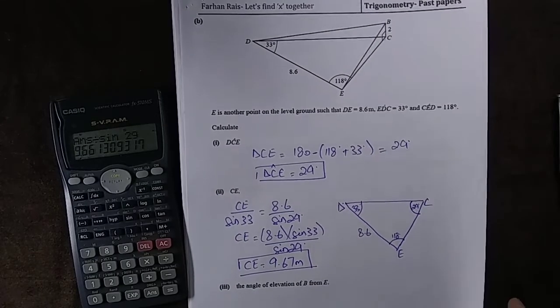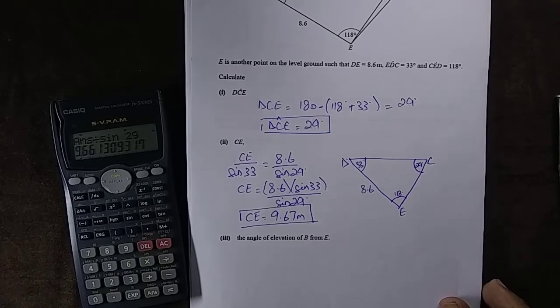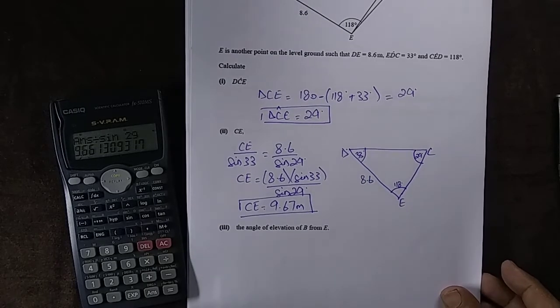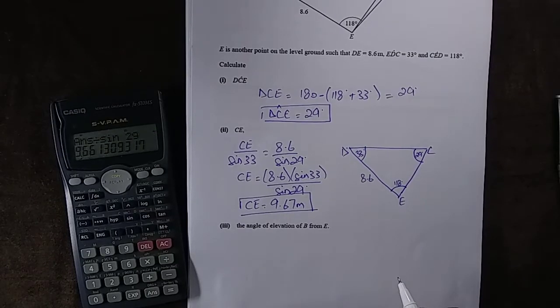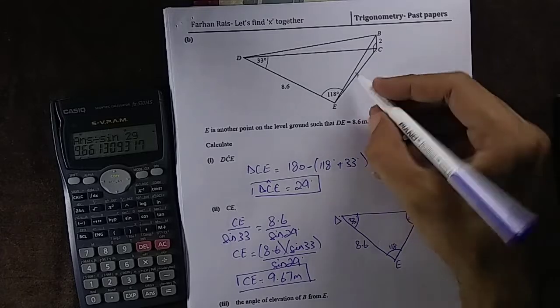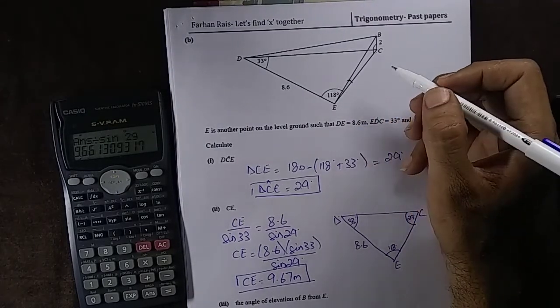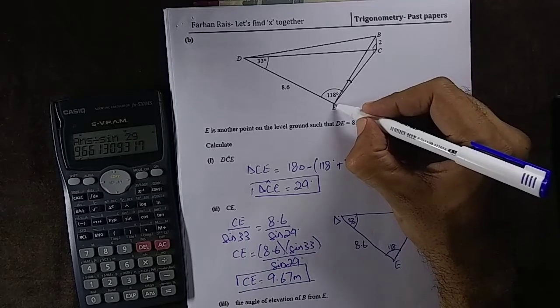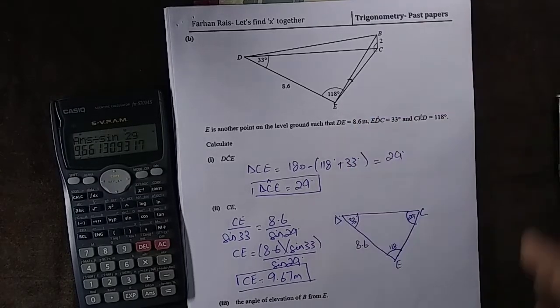In the last part, we are asked to find the angle of elevation of B from E. Now to calculate the angle of elevation of B from E, I am drawing the triangle. We need to find this small angle, the angle of elevation of B from E. So we have this line drawn on point E on the level ground.